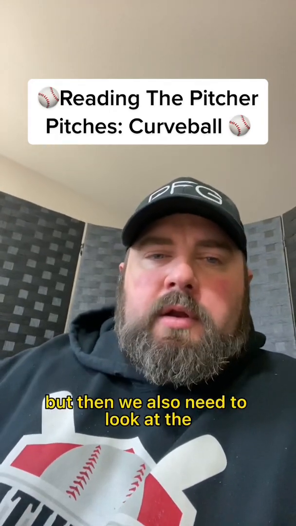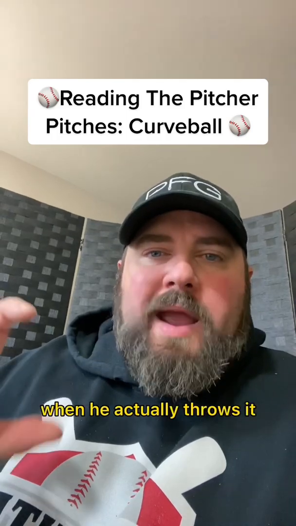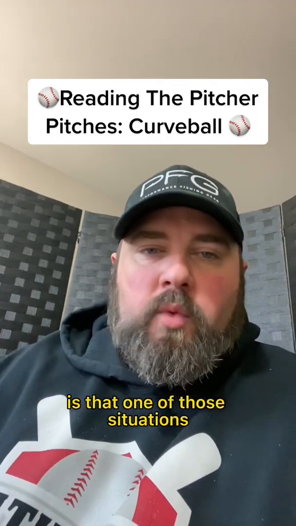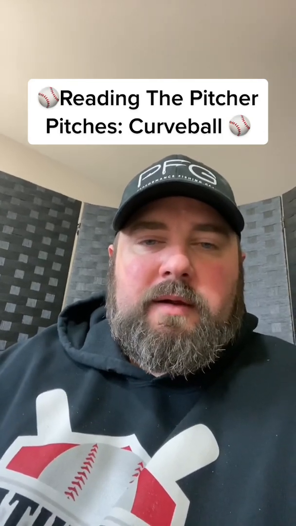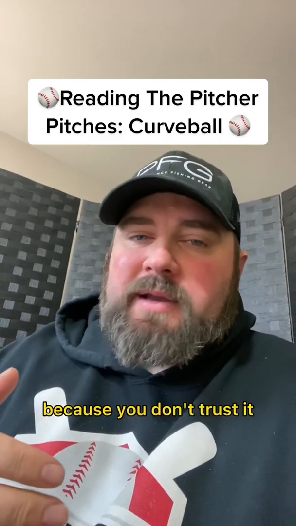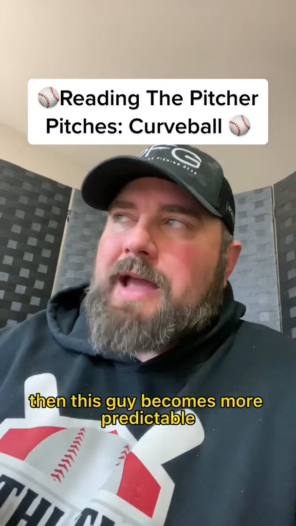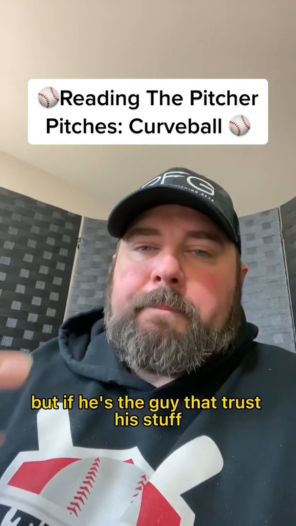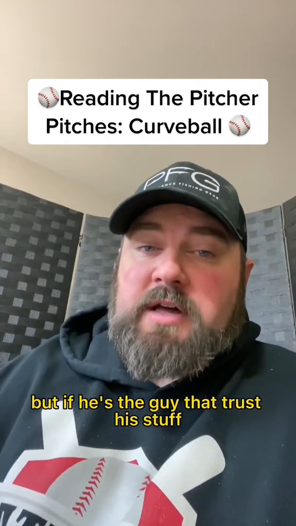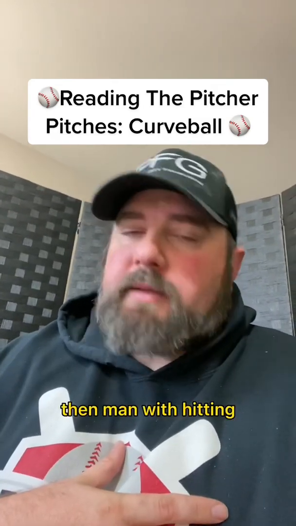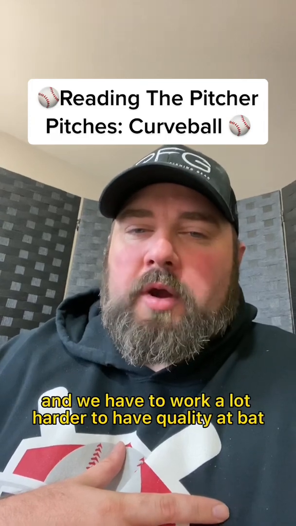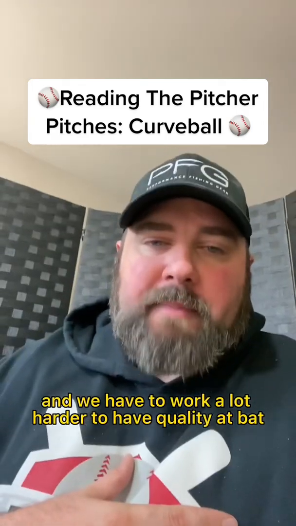But then we also need to look at when he actually throws it. Is it one of those situations where he only throws it when he's ahead in the count and not when he's behind in the count because he doesn't trust it? Then this guy becomes more predictable. But if he's the guy that trusts his stuff and will throw that curveball in all 12 counts, then man, hitting gets harder, and we have to work a lot harder to have a quality at-bat.